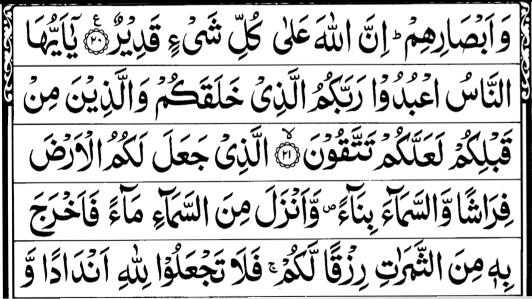Wa anzala. You can see za after noon sakin. Za is from ikhfa letters, so the rule ikhfa will be done in noon sakin and gunna will be done. You have to read like this. Wa anzala minas samai. There is madde muttasil again.